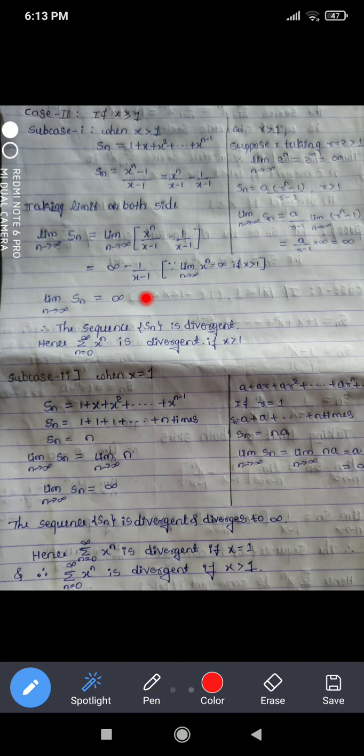So this is infinite. The sequence Sn is infinity, then the sequence Sn is said to be divergent. Then the series summation n equal to 0 to infinity of x raised to n is divergent if x is greater than 1. Now we consider x equal to 1, another sub case.